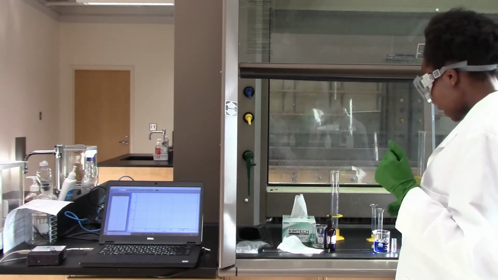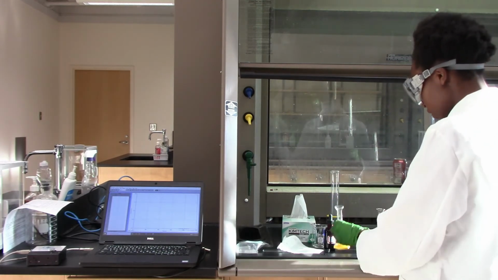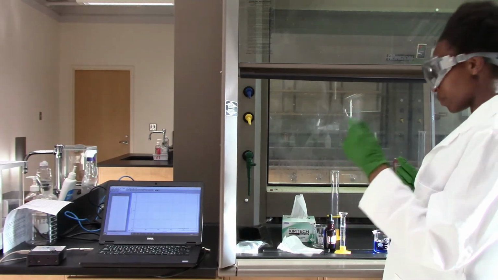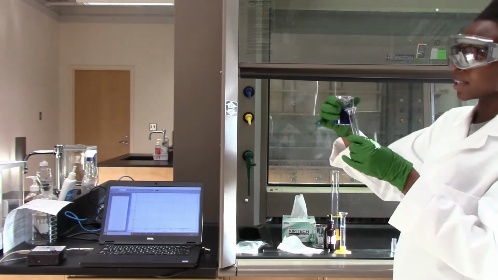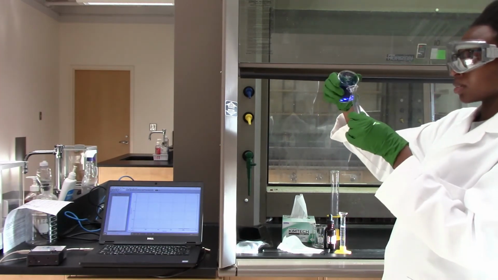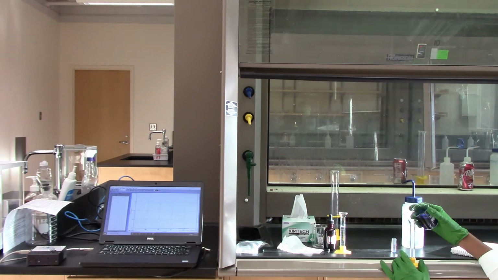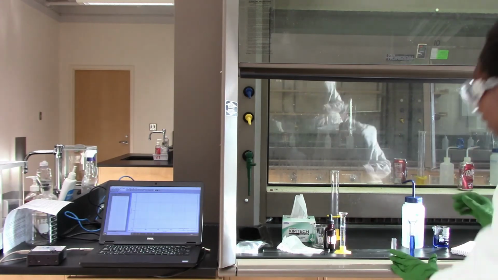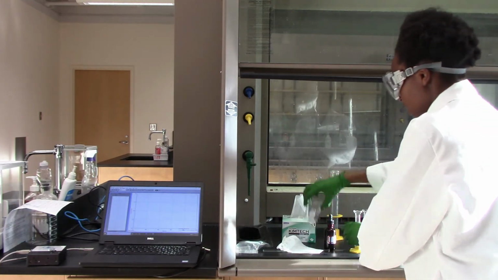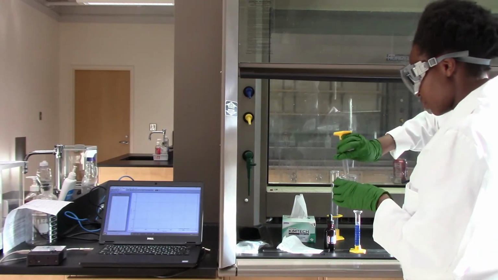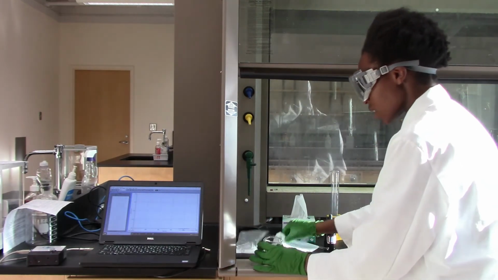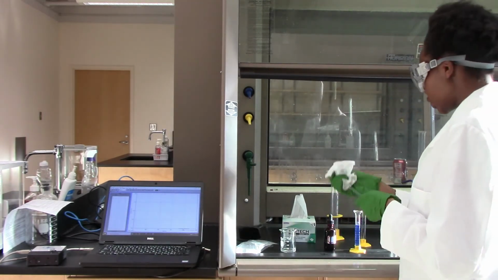And basically I'm taking 10 mls of my bleach and 10 mls of my dye. I will mix these two, and as soon as I mix it, the reaction is going to begin.